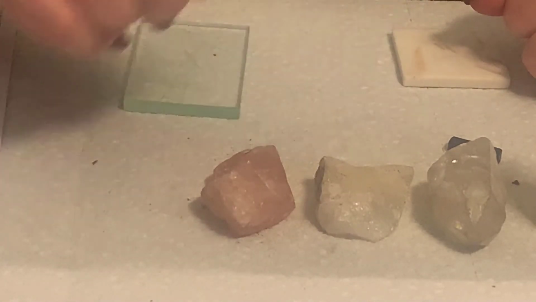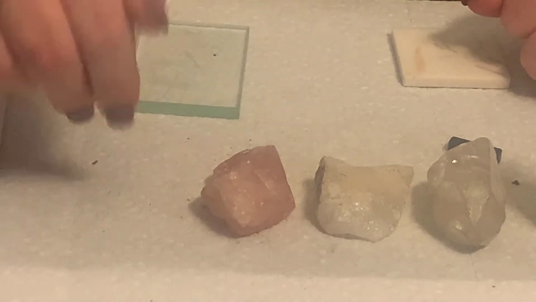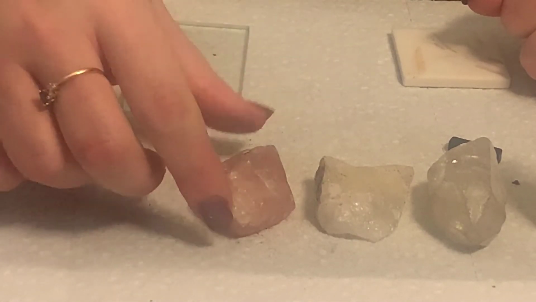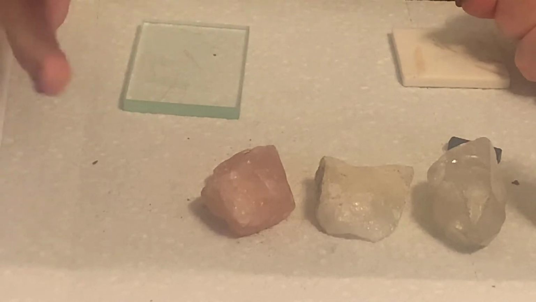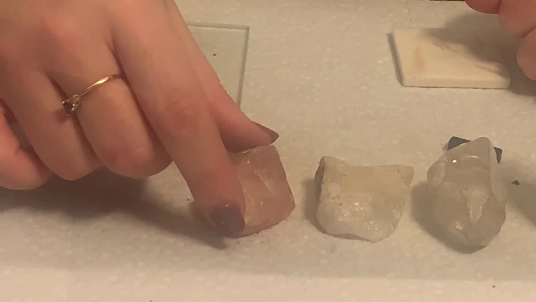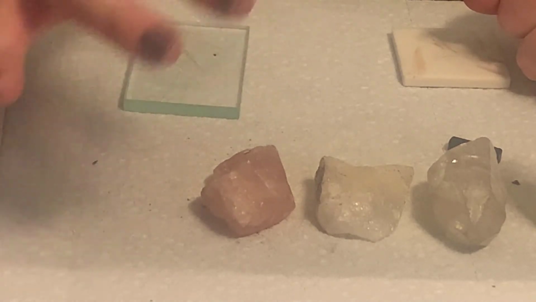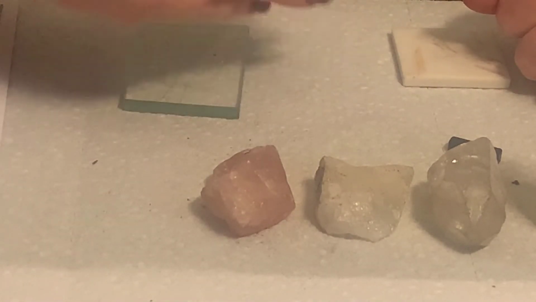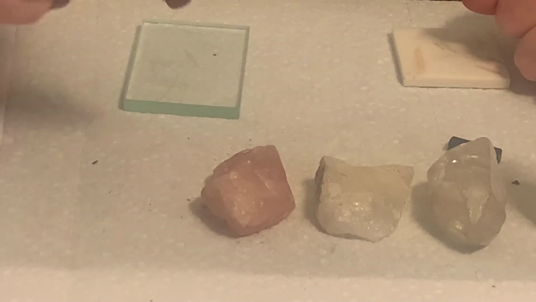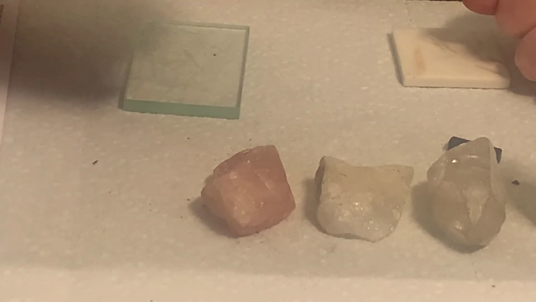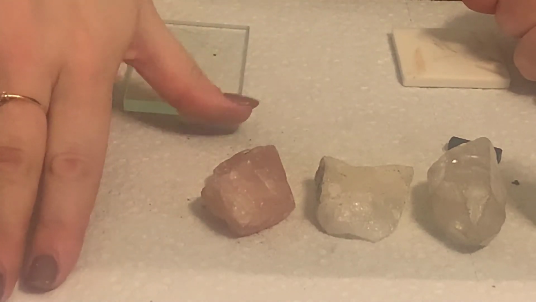Beyond this, quartz can be pretty much any color. It can be blue, it can be purple, and then we call it amethyst. It can be orangey yellow, and then we call it citrine. So quartz has holes in its crystal structure that allow for lots of different impurities, and those impurities result in the different colors of quartz. All quartz is harder than glass.